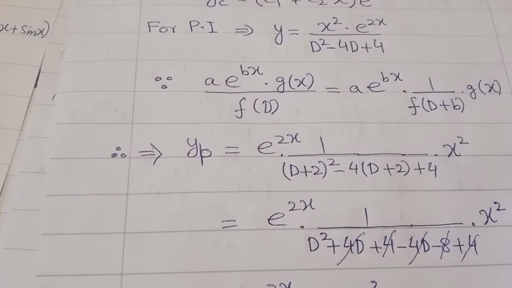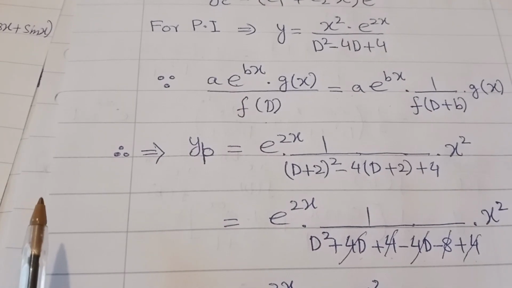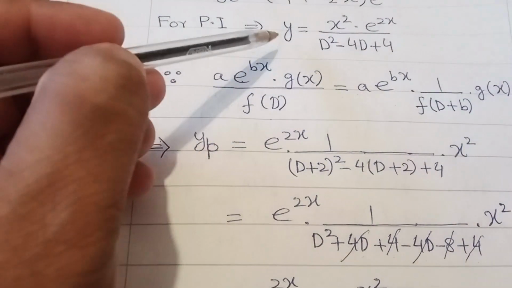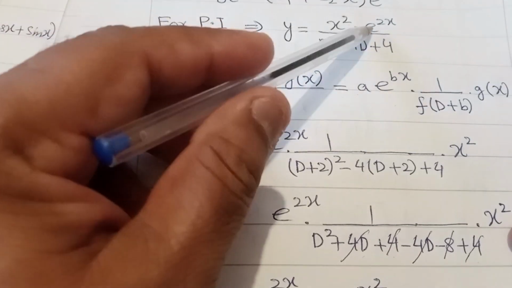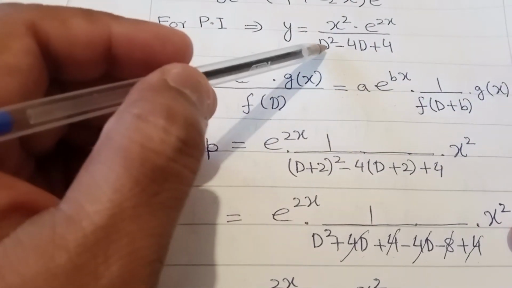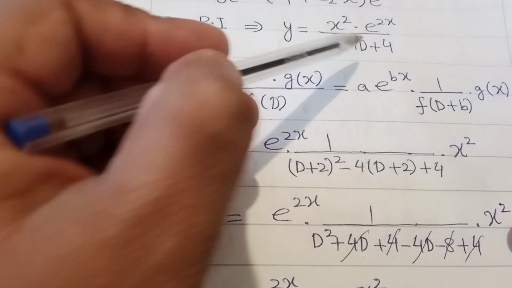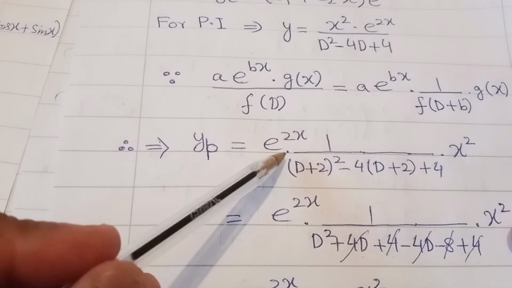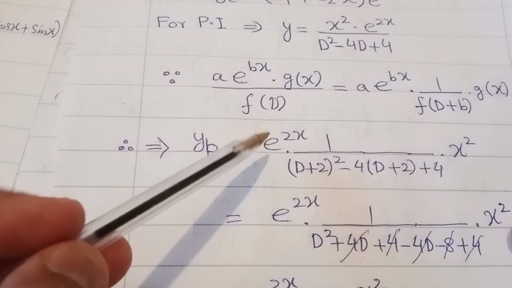So now in the problem we can write y is equal to x square minus exponential 2x divided by d square minus 4d plus 4. As the coefficient of exponential 2x is 1, it is exponential 2x into 1 upon d plus b. What is b?